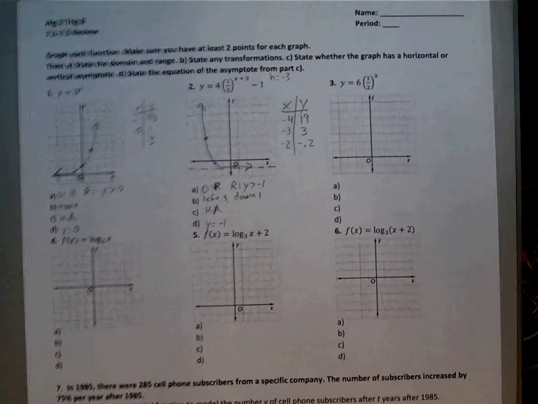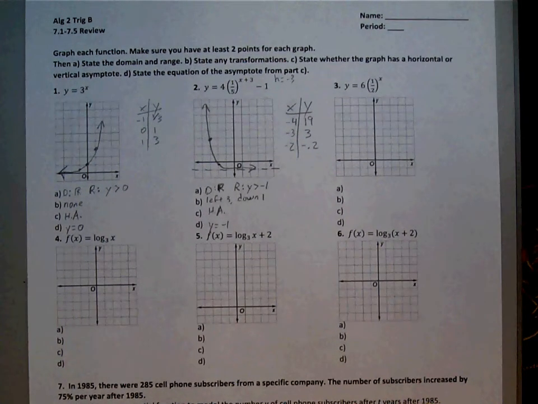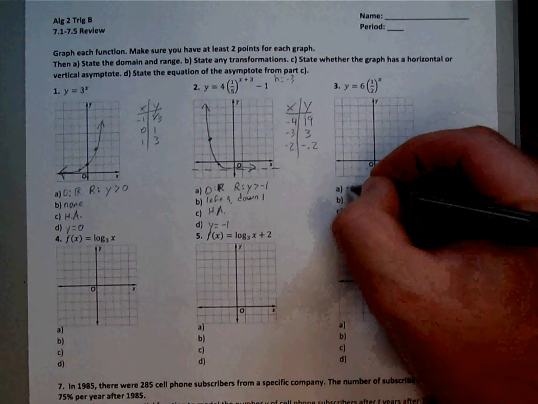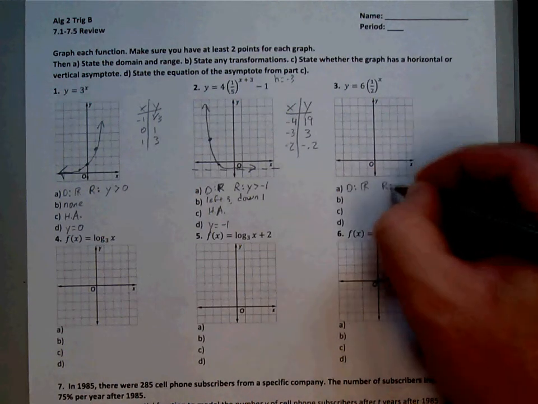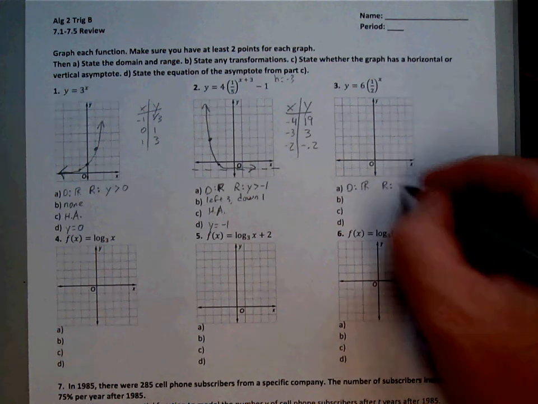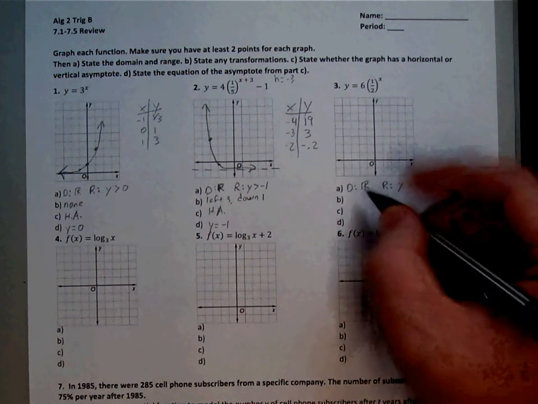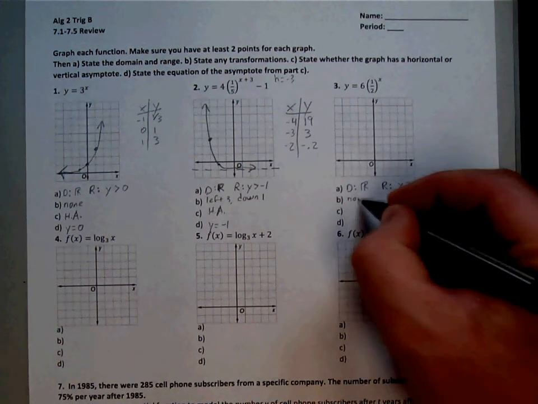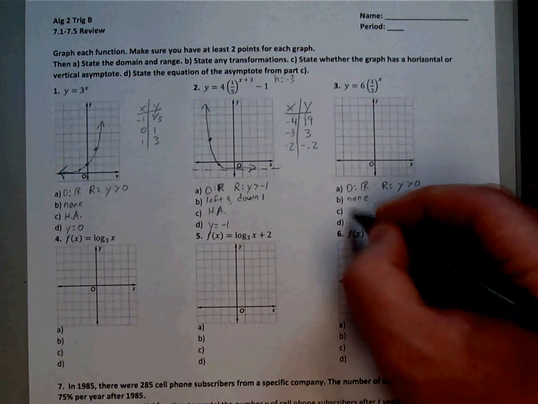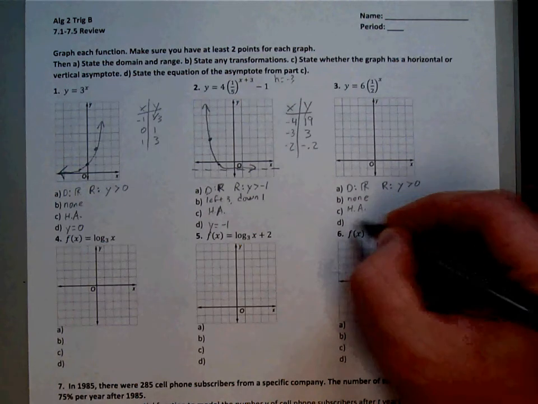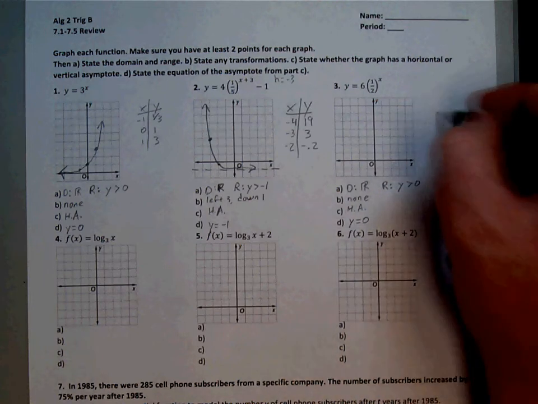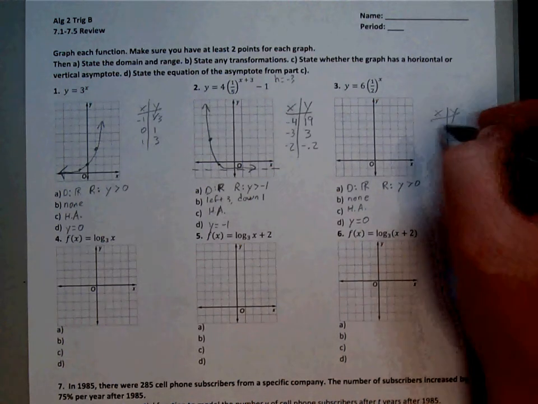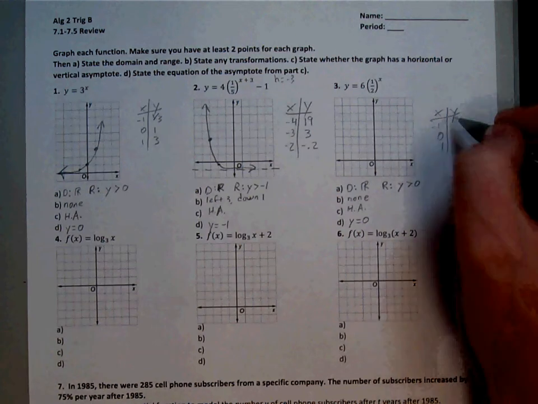All right, then number 3. Domain is all reals. Range y is greater than 0. No translations. Horizontal asymptote y is equal to 0. I can go back to using -1, 0, and 1.